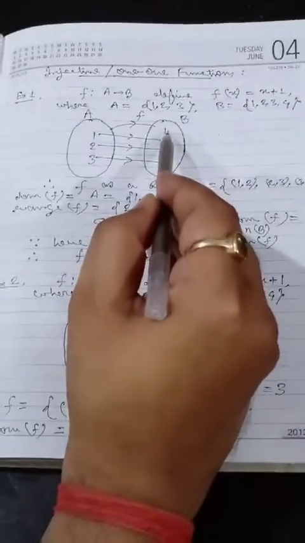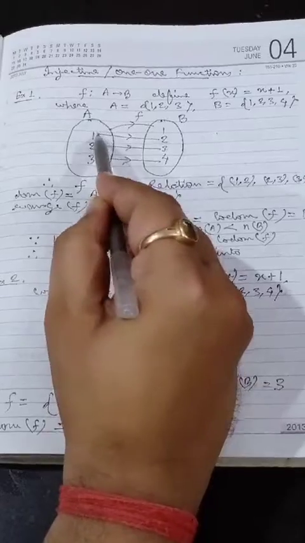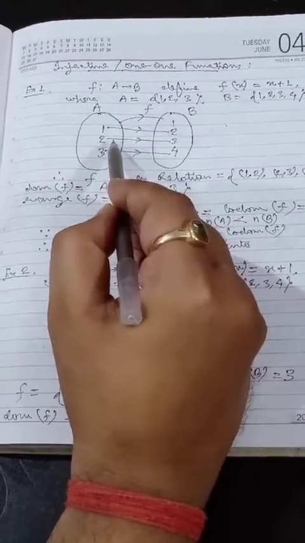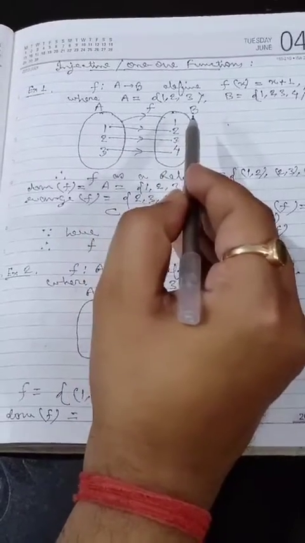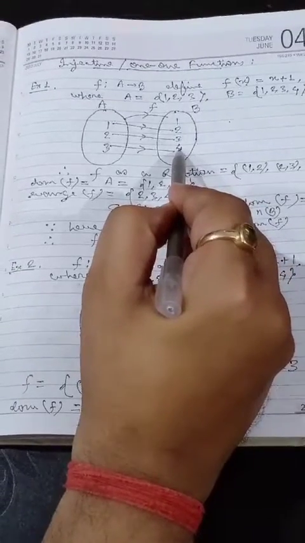But even for the sake of your reference, I want to tell you that those functions are called injective or one-one functions in which every member of the range of the function is uniquely associated with a member of the domain of the function.